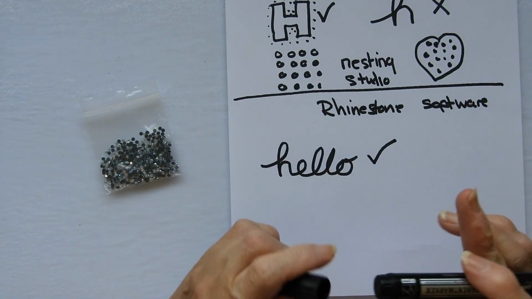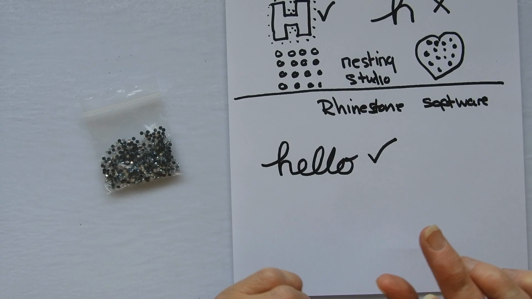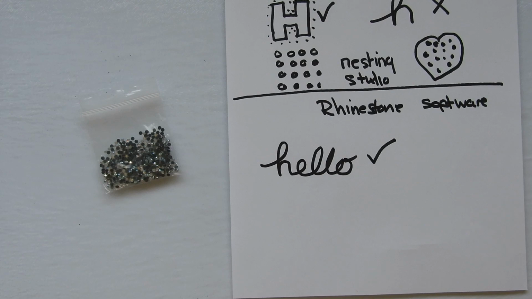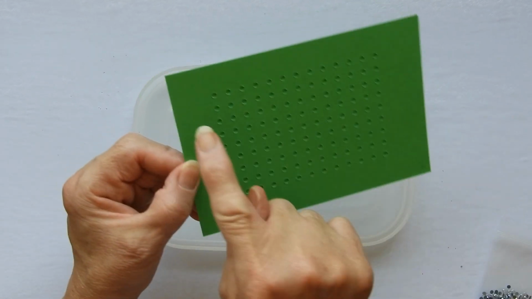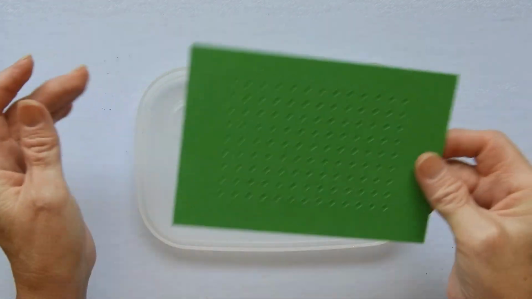You may still have to manually adjust it. You may have to knock a few out or put a few extra in or move a few, but it will do it. Now, the other option I'm going to show you is one where you do not have those options. This is just a piece of card with a whole load of holes on it, and I've backed it with another piece of card.